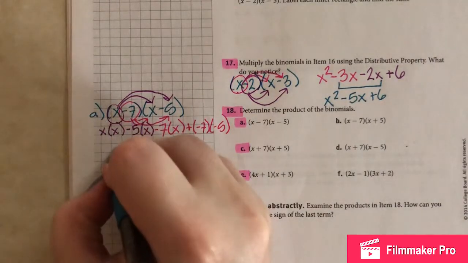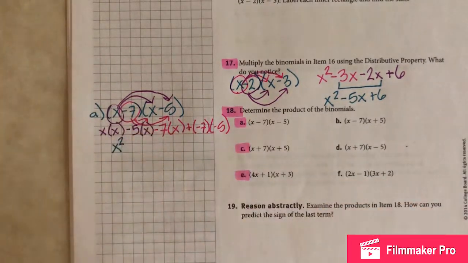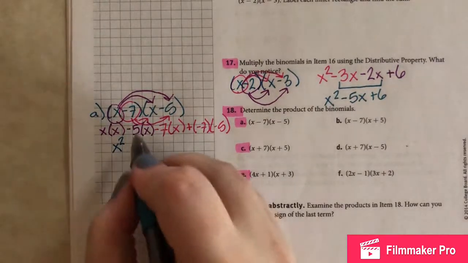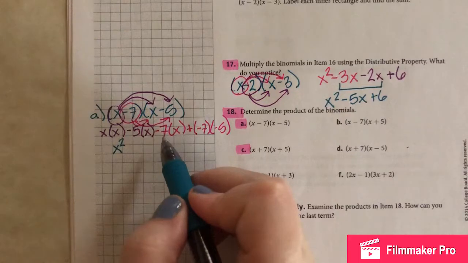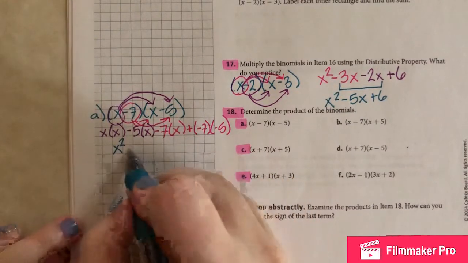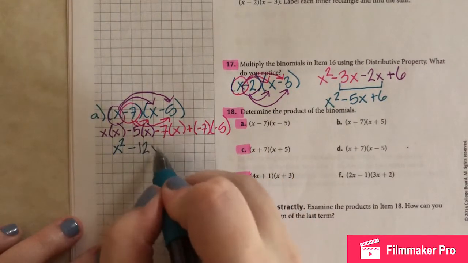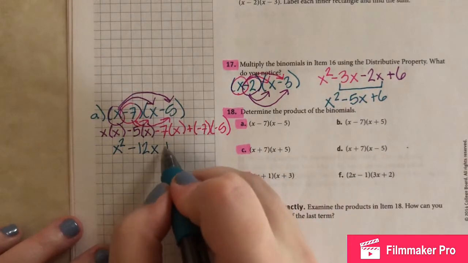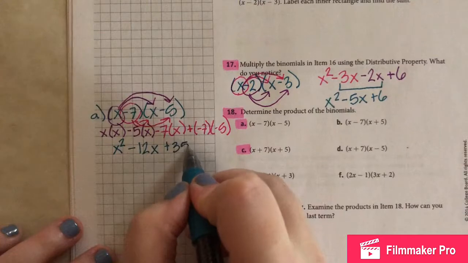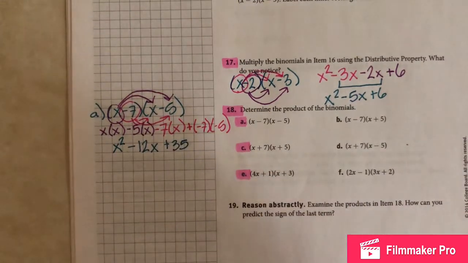So x times x is x squared. Then we have -5x minus 7x. We can simplify that to -12x. And then -7 times -5 is positive 35. And that will be your answer to A.